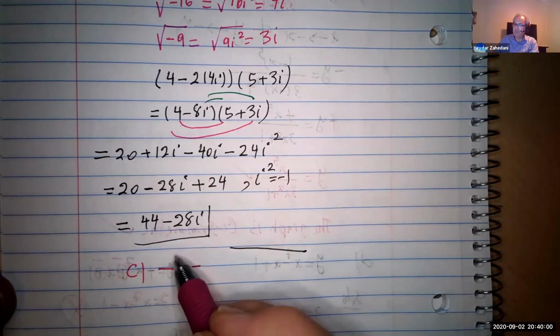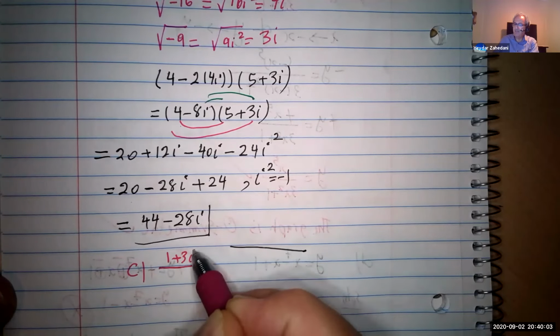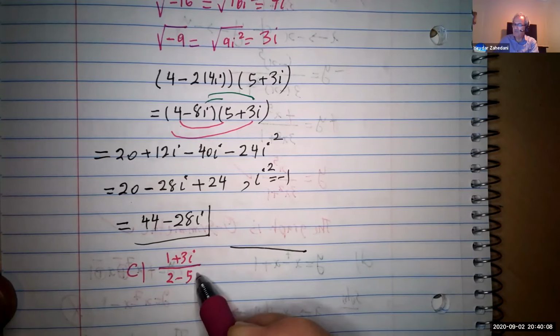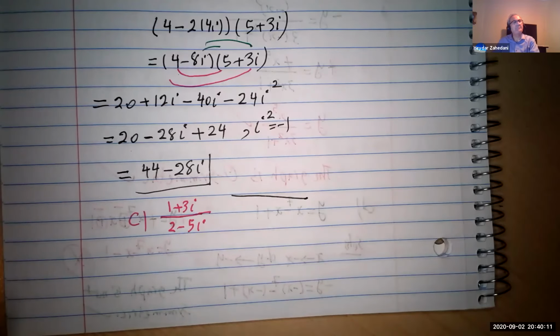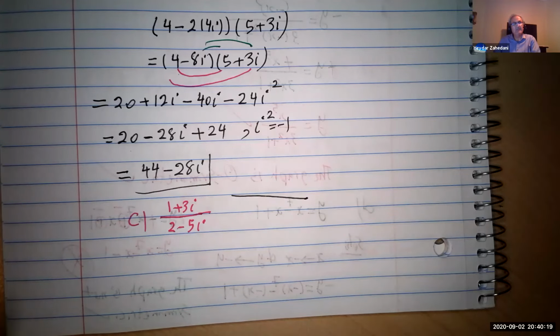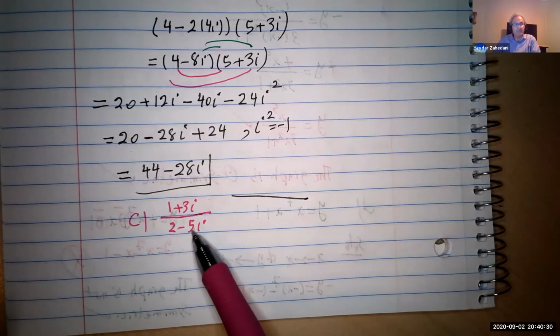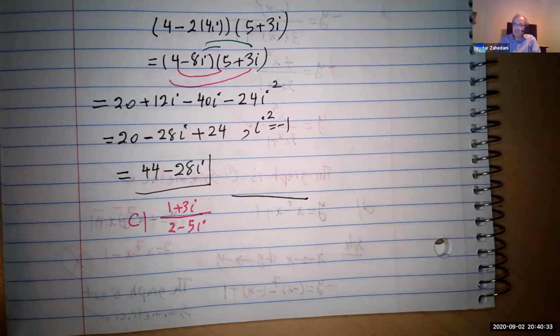So this is it: (1 + 3i) divided by (2 − 5i). You know that we can divide by whole numbers, not complex numbers or decimals. So what we have to do is change this into a whole number. In order to do it, remember, you multiply the top and the bottom by the conjugate of the bottom. The conjugate of 2 − 5i is 2 + 5i.